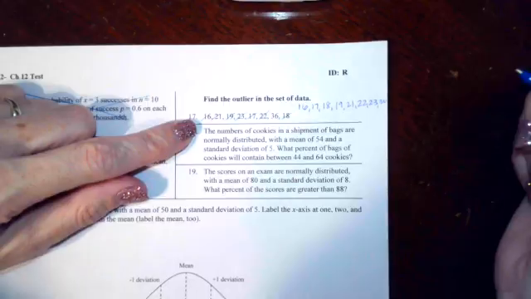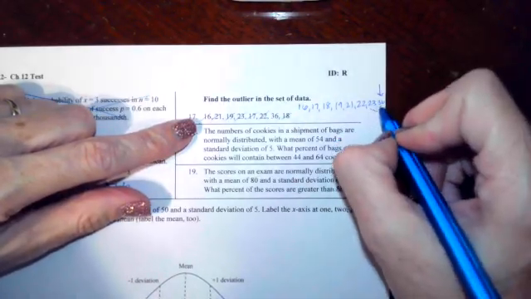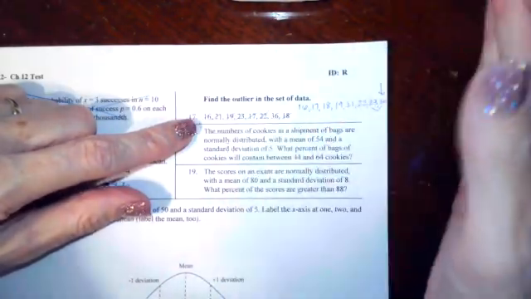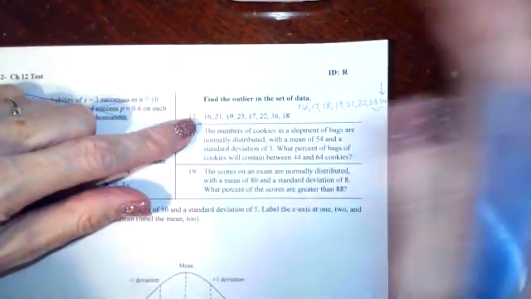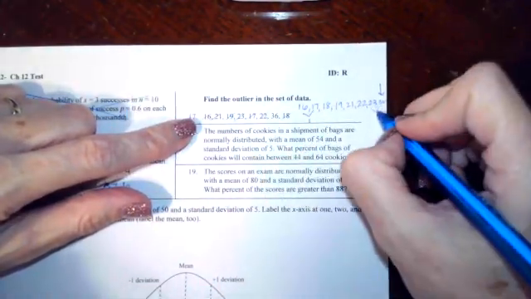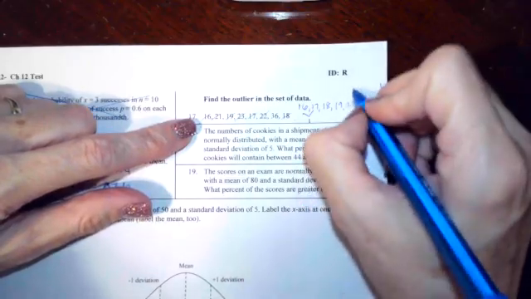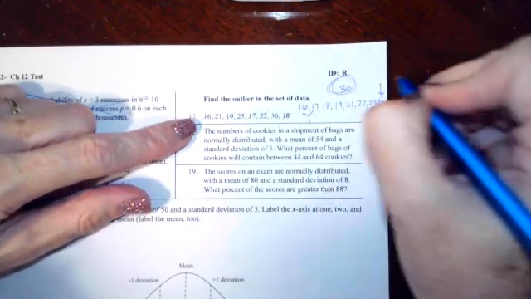Well, hopefully it's blatantly obvious to you that 36 is the outlier. When we look at the outliers, we're looking at the lowest value and the highest value. Between these two, there's only a difference of 1. Between these two, there's a difference of 13. So that means 36 is your outlier.